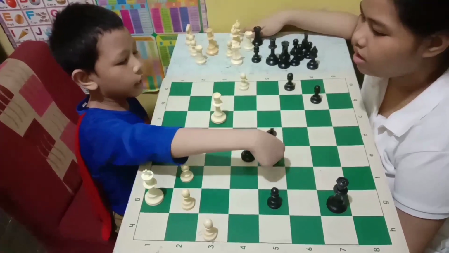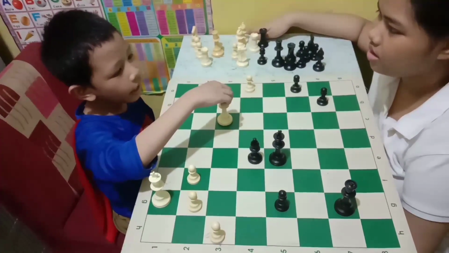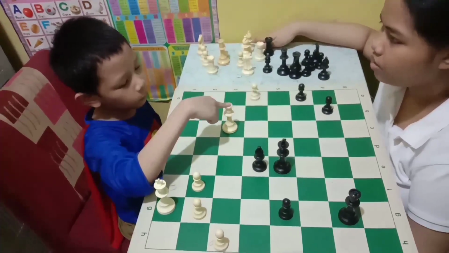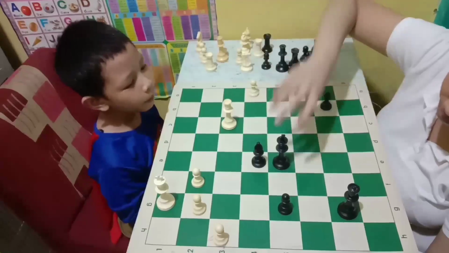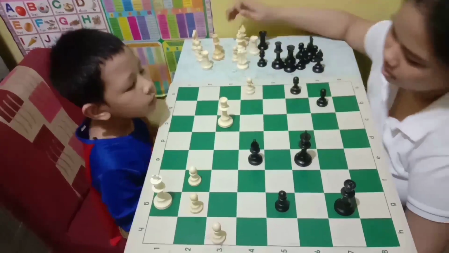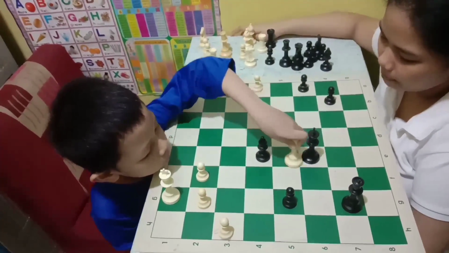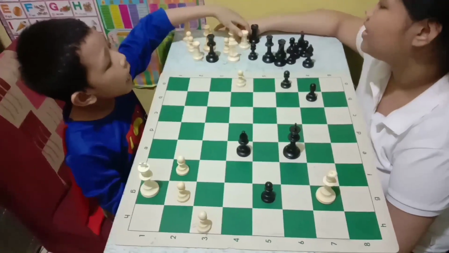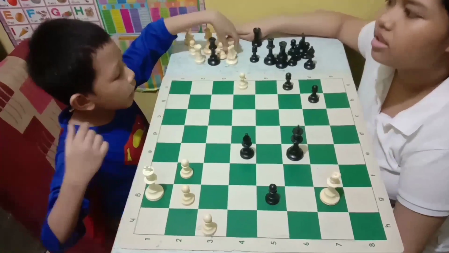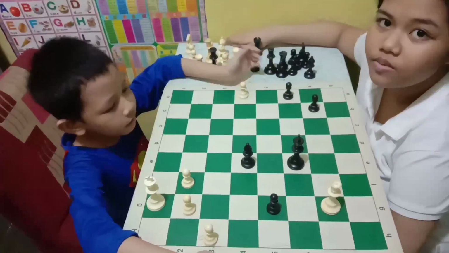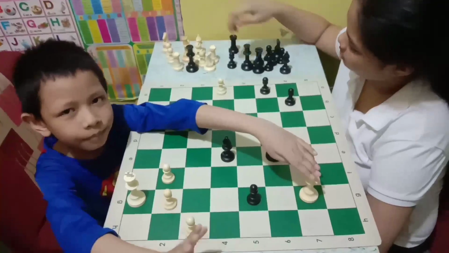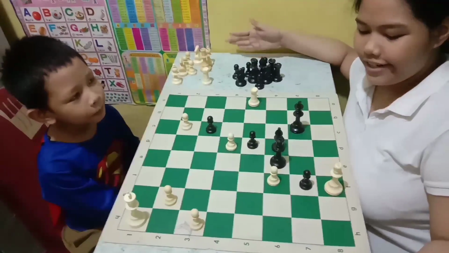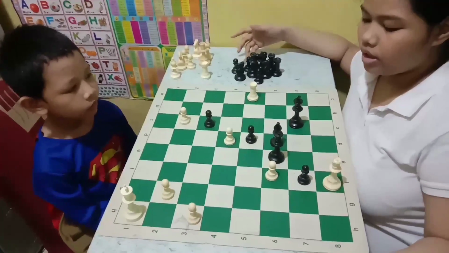Same diagonal. And this king is skewered by the queen. And that's called an absolute skewer. So here's another example of an absolute skewer.